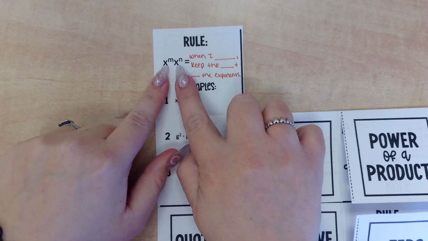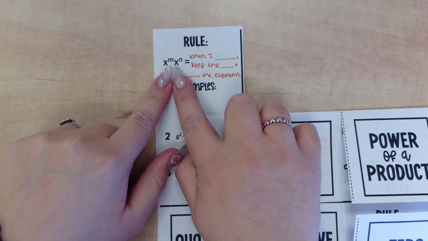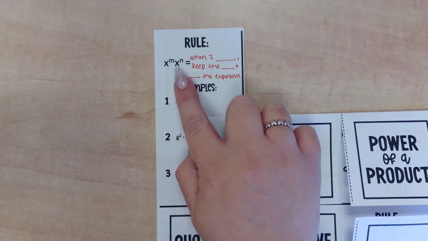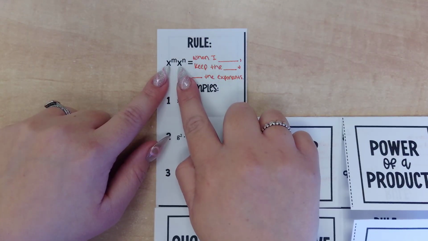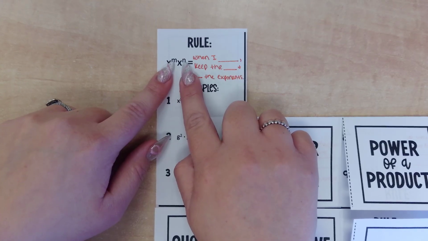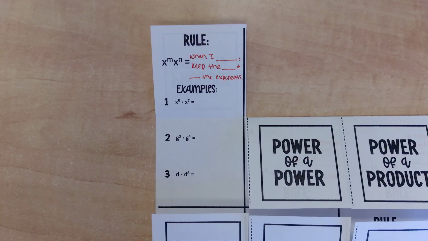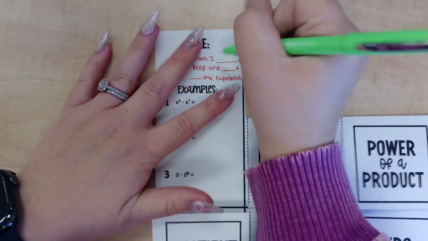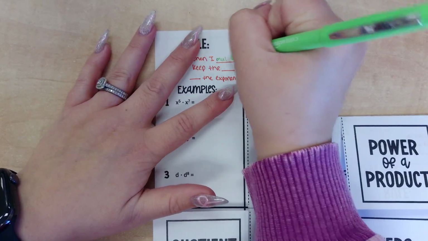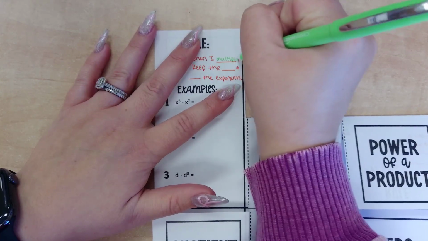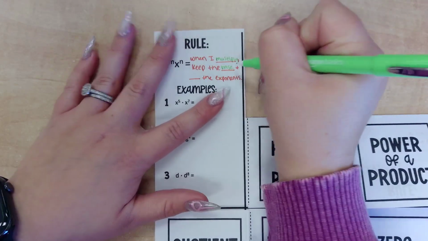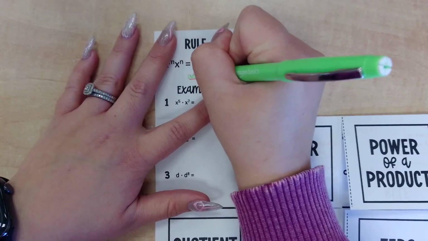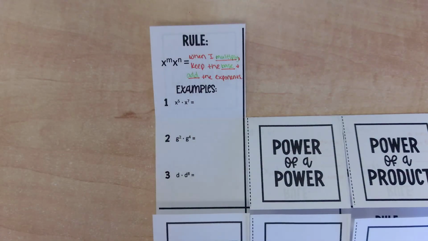You can see two x's that are being multiplied because they're right next to each other with no separation of addition, subtraction, or division. So you always assume multiplication for those cases. So I have two x's that are being multiplied, and then they have their exponents m and n. So this is the exponent rule of when I multiply, keep the base and add the exponents. Okay, now what does that mean?